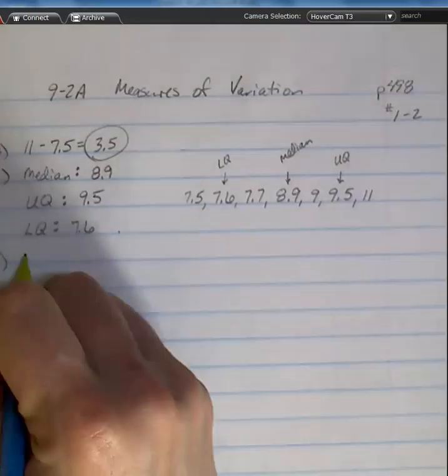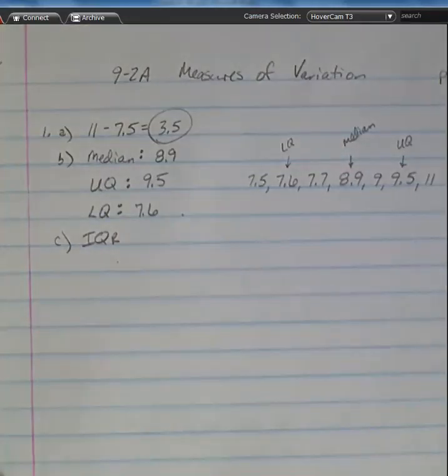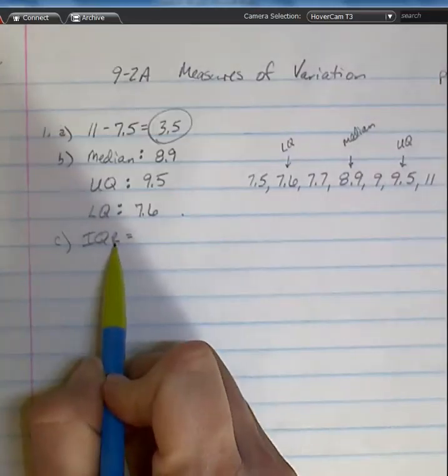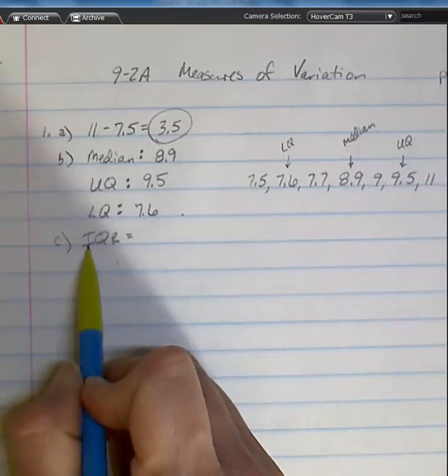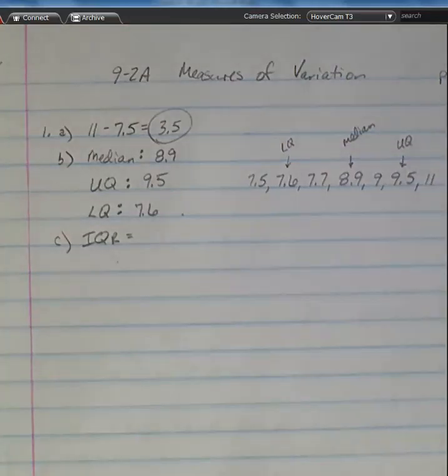Now they want the interquartile range, and I abbreviate interquartile range with IQR, because who wants to write that out? And remember, it's the range of the inner quartiles, the middle 50% of the data. How do I find the interquartile range?